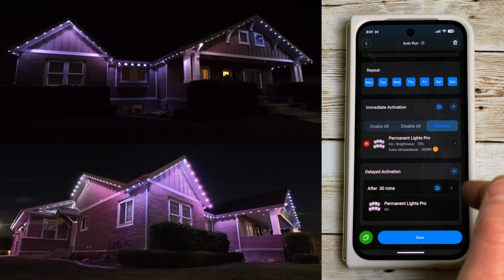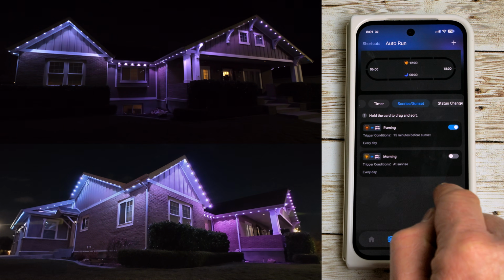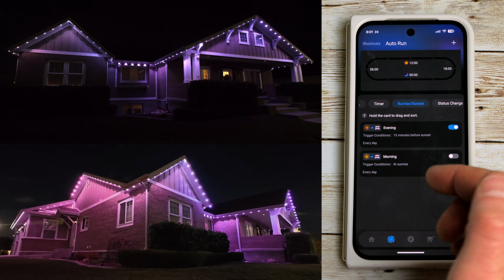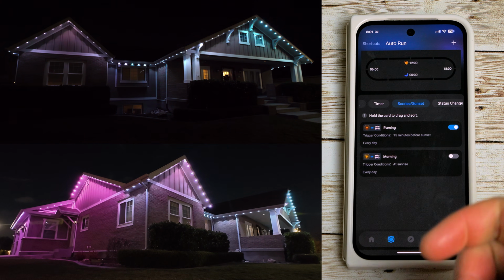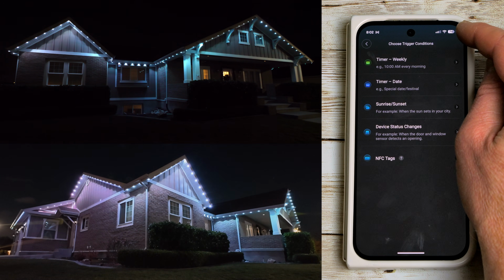And you can even have delayed actions where then after a few hours, it automatically turns those off. And we can tap save. And now there we have our evening automatically running to be able to run that without us interacting to turn it on right at sunset. So then we can go through and create our own type of this up here at the top.